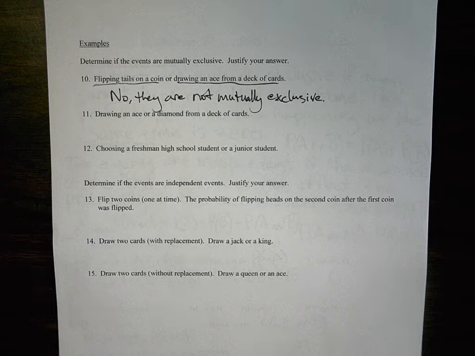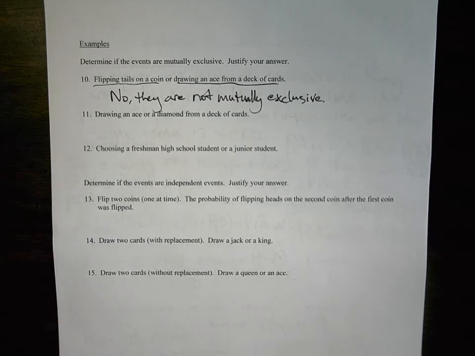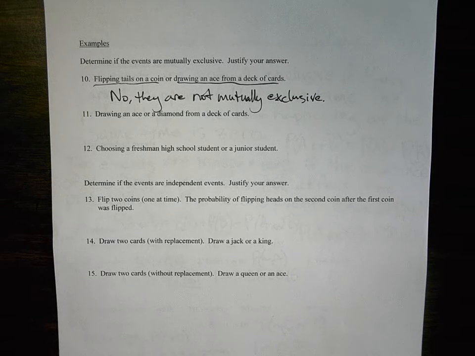It's like being in two places at the same time. Right, yeah, exactly. Or rolling a 2 and a 6 with 1 die on 1 roll. You know, that can't happen.